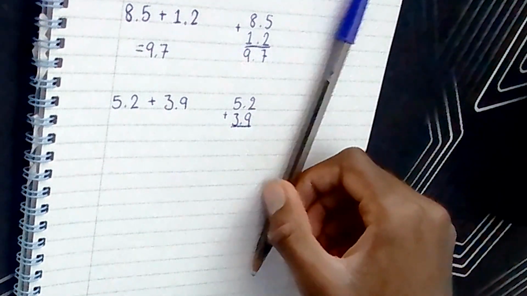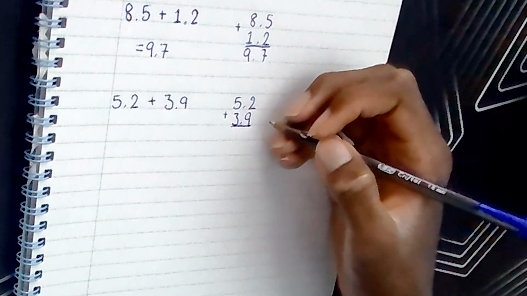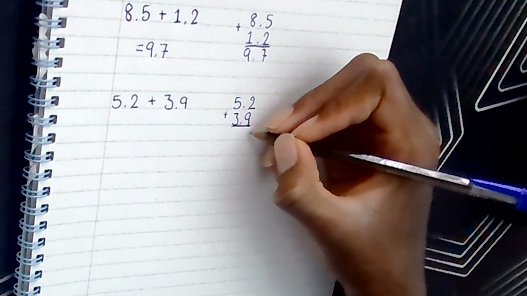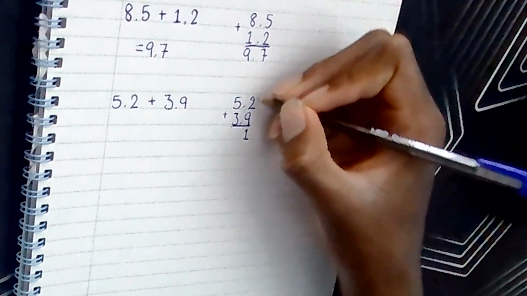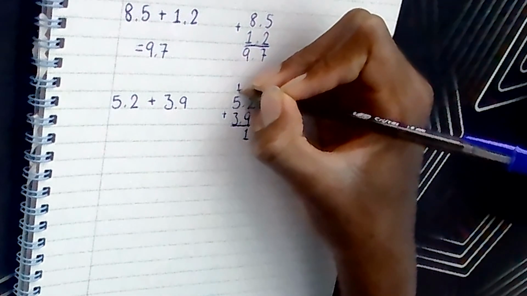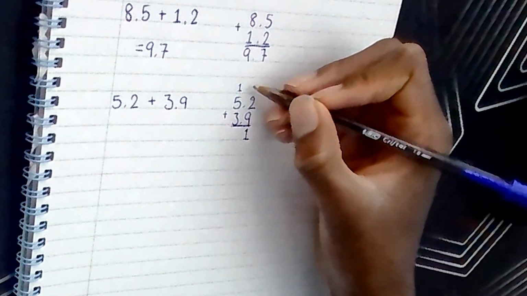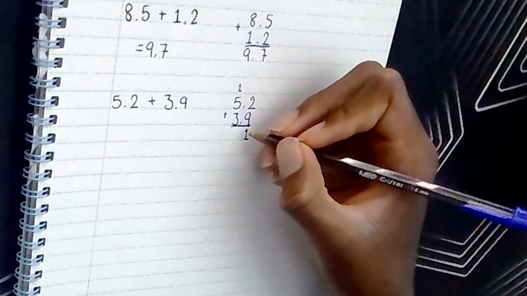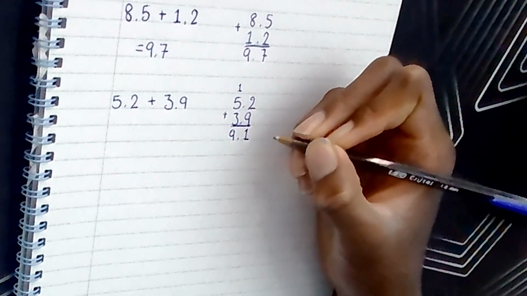Okay, so our new problem is 5.2 plus 3.9. So we do the exact same thing. 2 plus 9 is 11. So we put the 1 here and carry the 1 here. So 5 plus 3 is 8. But plus the 1 we had from earlier will be 8 plus 1, which is 9. So our answer would be 9.1.